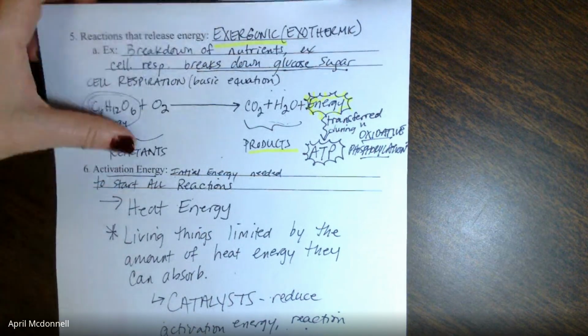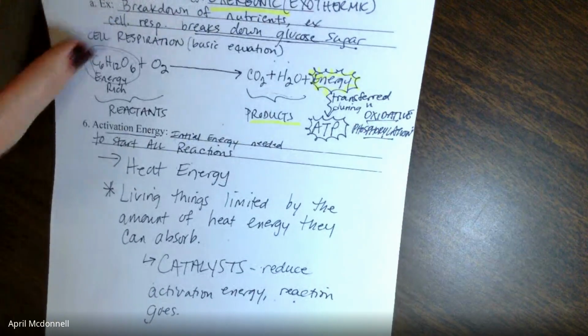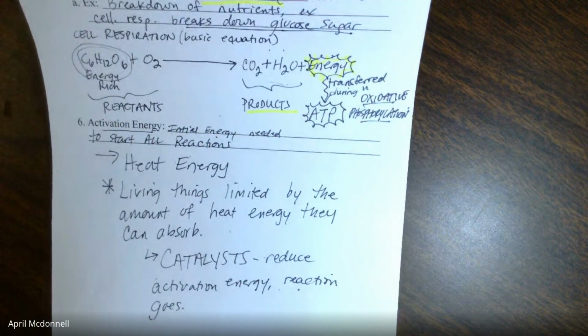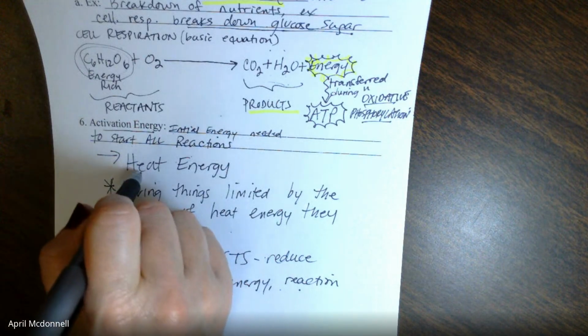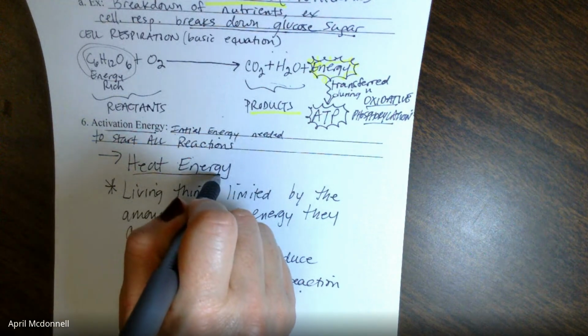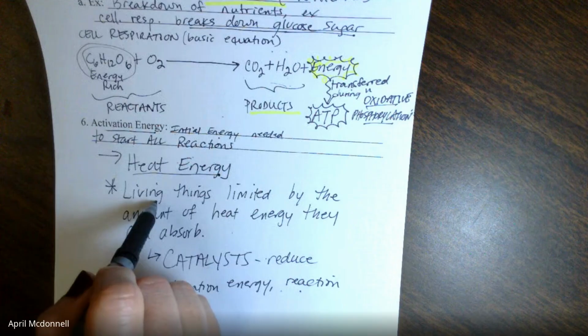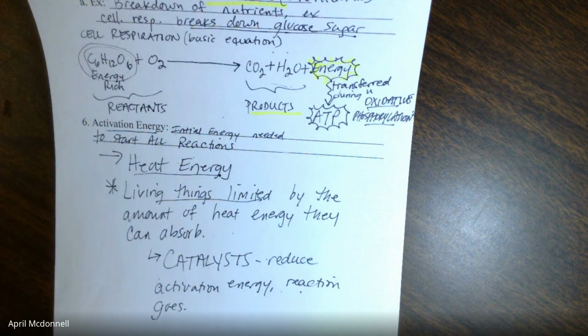So as living things, our goal is to keep our reactions going at a rate which sustains life. However, we have a major problem in that all reactions require some sort of initial energy that we call activation energy in order to get the reactions going. And usually that energy is going to be heat. The problem is that living things can't just absorb heat endlessly.